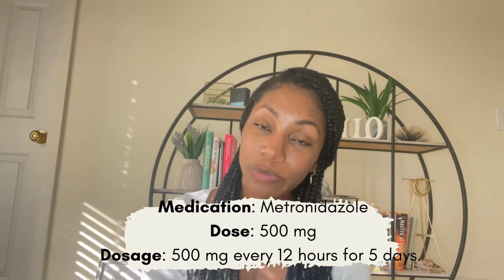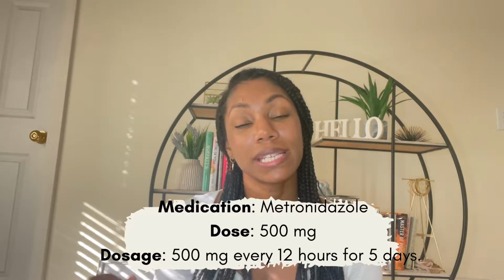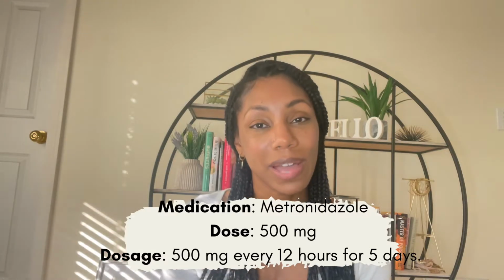Dosage is the amount of medication given, the frequency with which you give that medication, and the duration of time that the medication is going to be given. For example, the dosage of metronidazole, 500 milligrams, is going to be every 12 hours for 5 days. So the dose is 500 milligrams, the dosage is 500 milligrams every 12 hours for 5 days. That is the difference between dose and dosage.